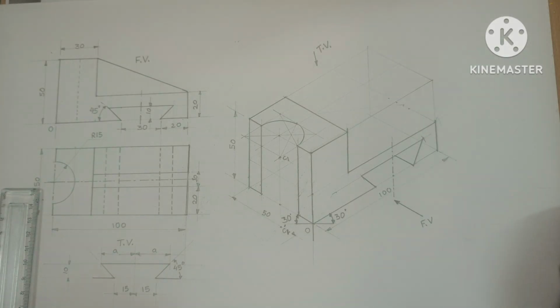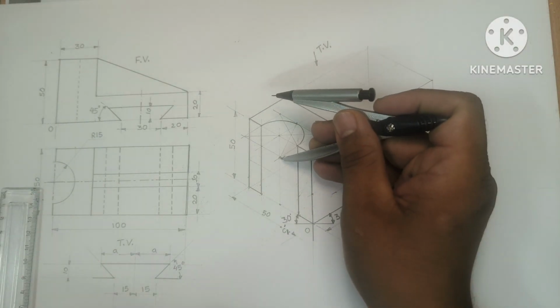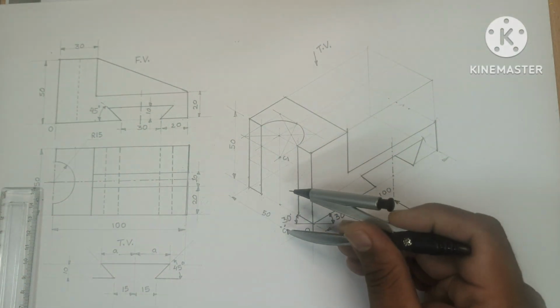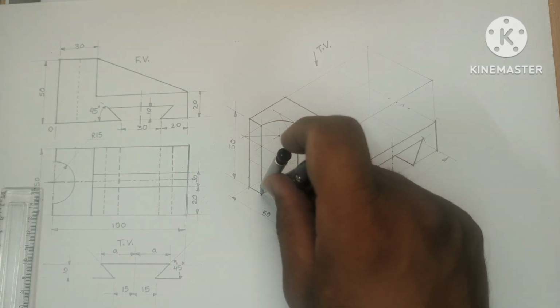Then I will consider the radius from C1 up to this one, and from C1 dash to this one.